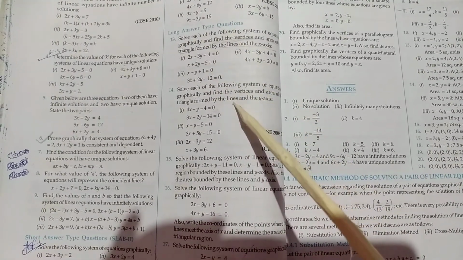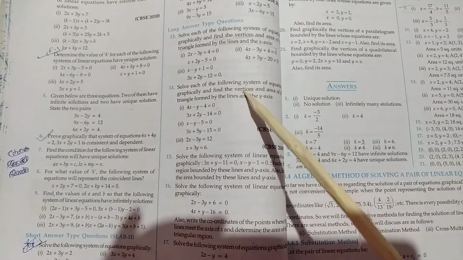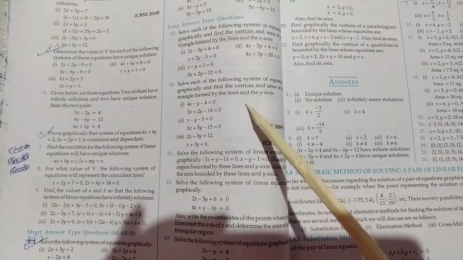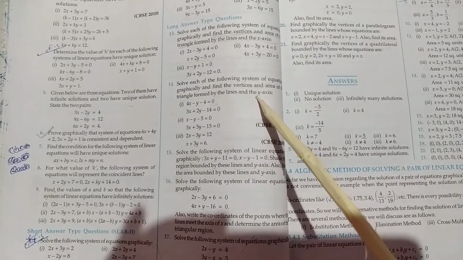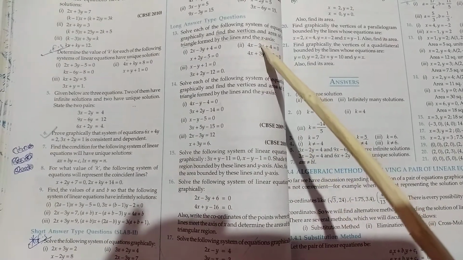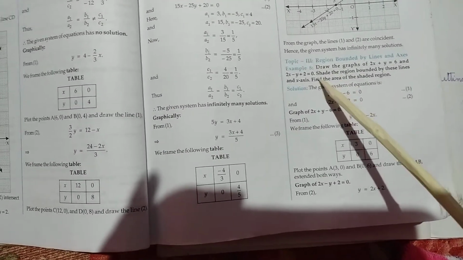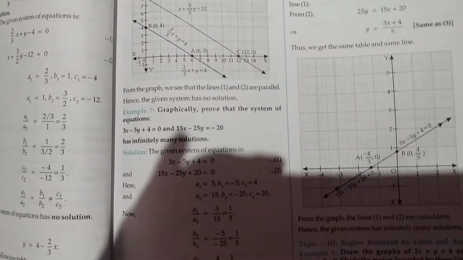Now coming to the next question, everything will be the same: how we find table 1, table 2, and plot the graph. After plotting the graph, here you will find the vertices and the area formed with the y-axis. Now see, here is the x-axis and here is the y-axis. You can take the help of the example also if you have a problem understanding my video. You can check page number 59.